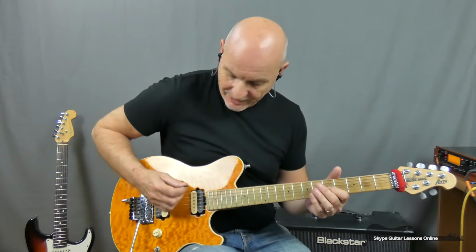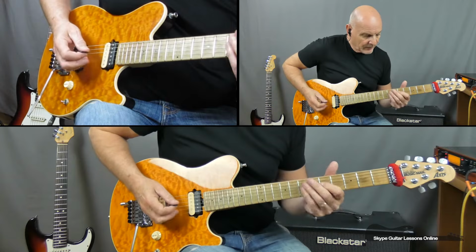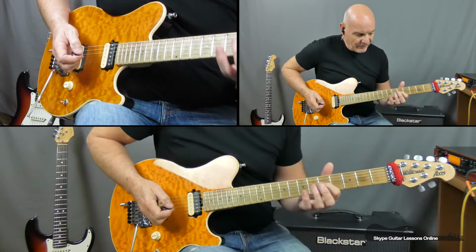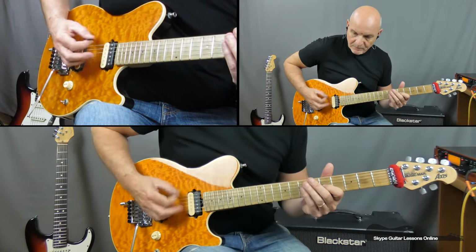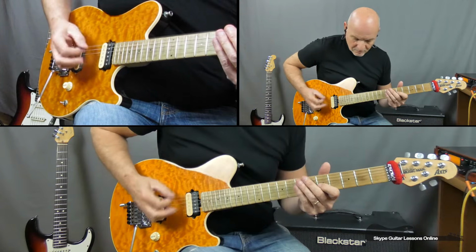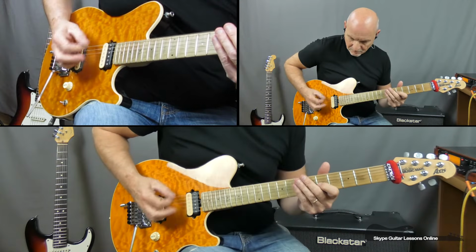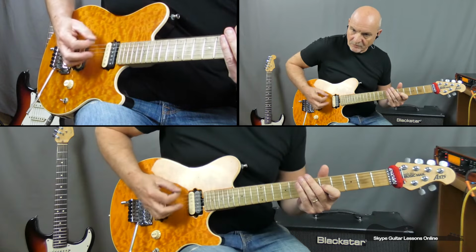Now we're going to be playing across the open strings. And we're going to have our finger on the 5th fret on the G string. And we're going to play this rhythm. So when I'm playing that, it's down.